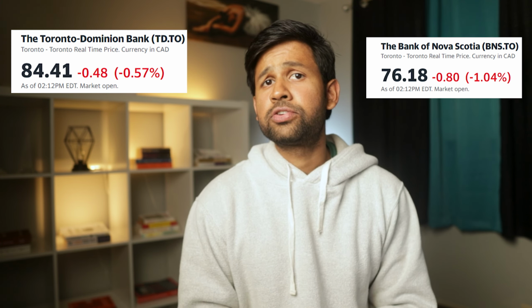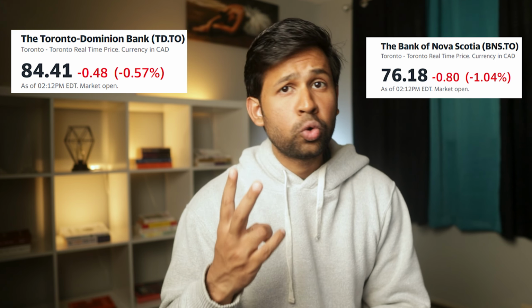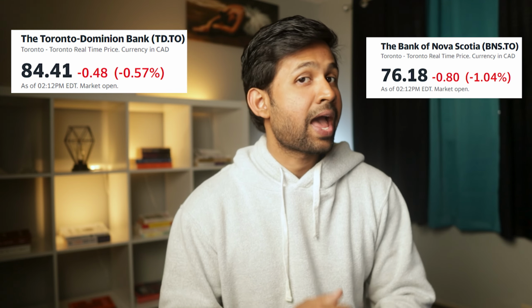At first look, Bank of Nova Scotia seems to be cheaper than TD. But can we compare two companies based on the stock price? Absolutely not. There are quite a few metrics that can help you to compare two companies, and PE ratio is one of them. First of all, what is PE ratio? It's called price to earnings ratio.